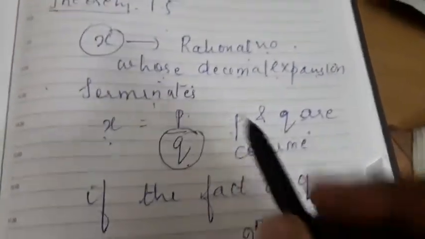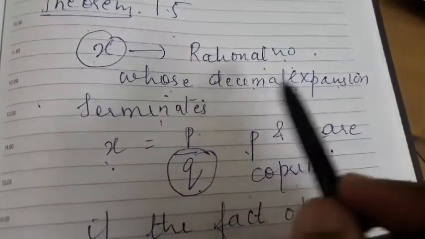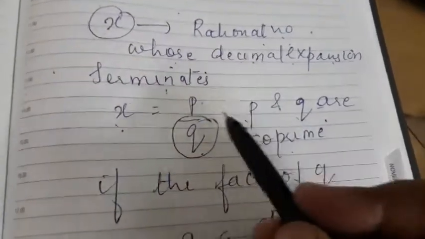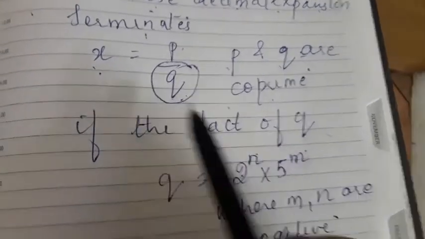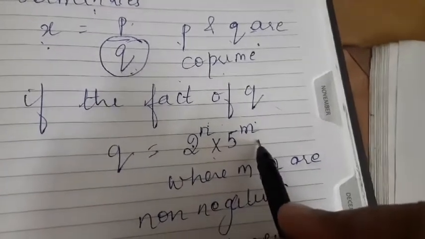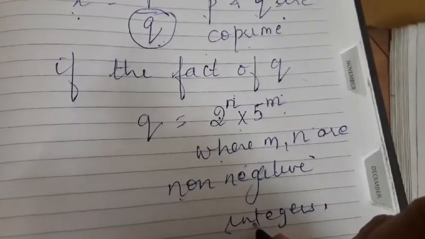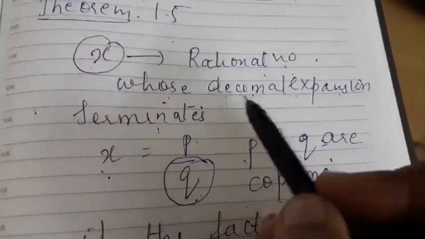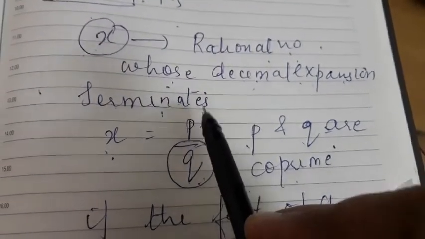Then q can be expressed in the form 2 to the power of n into 5 to the power of m, where m and n are non-negative integers. This is only possible when the decimal expansion of x is terminating. Did you follow what I said?